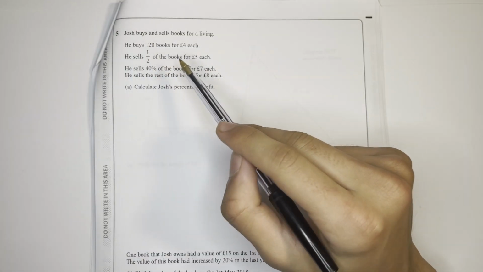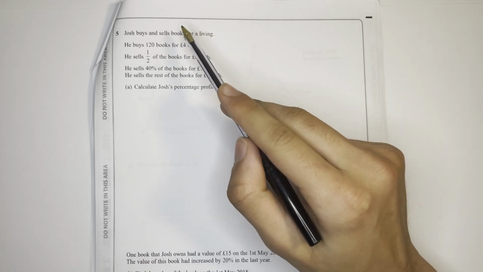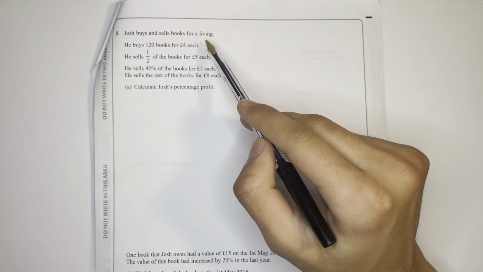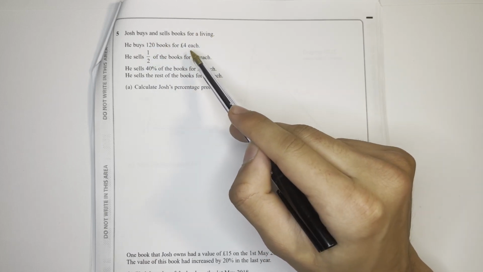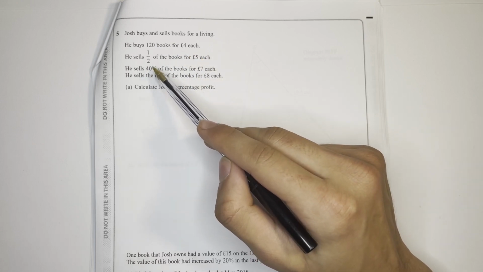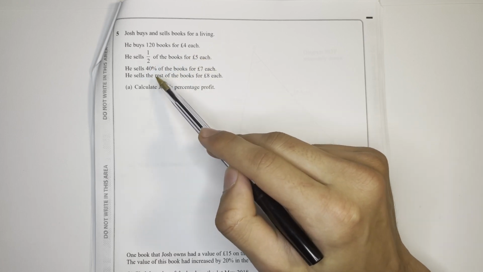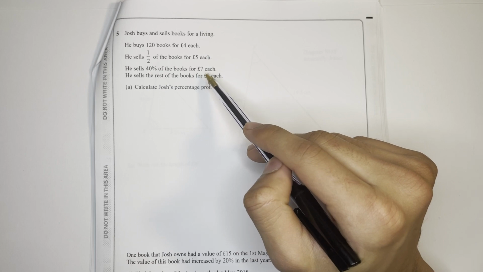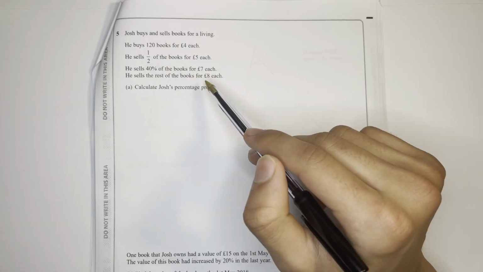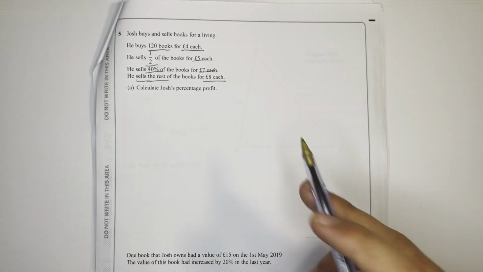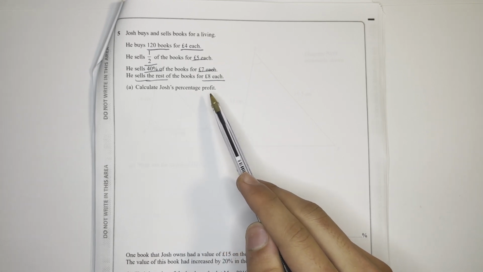So for this fifth question, we're given quite a lot of information to process at first. We're told that Josh buys and sells books for a living. He buys 120 books for £4 each. Half of the books he sells for £5 each. He sells 40% for £7, and he sells the rest, so whatever's left, for £8 each. And for part A, we're asked to work out Josh's percentage profit.